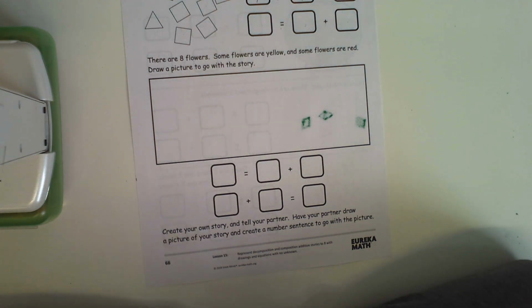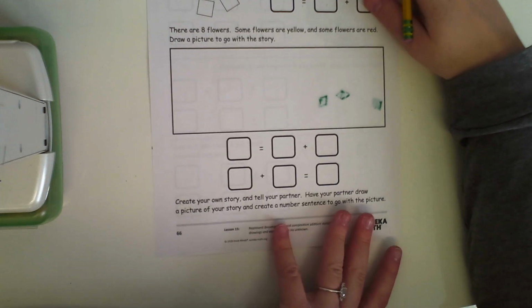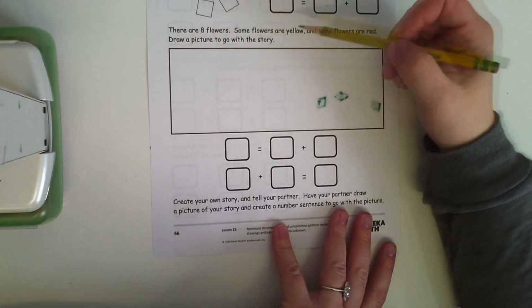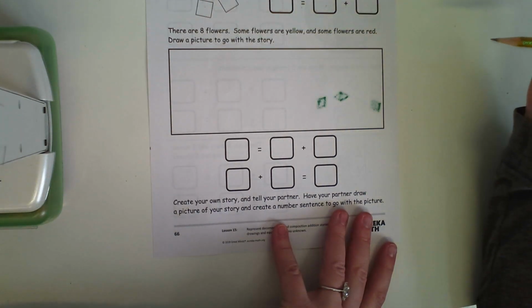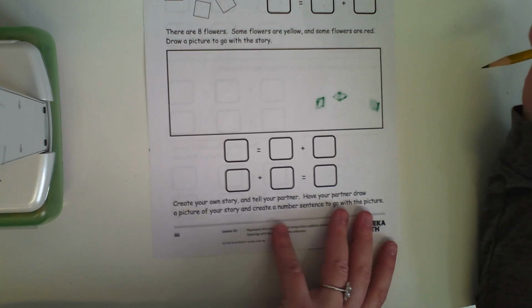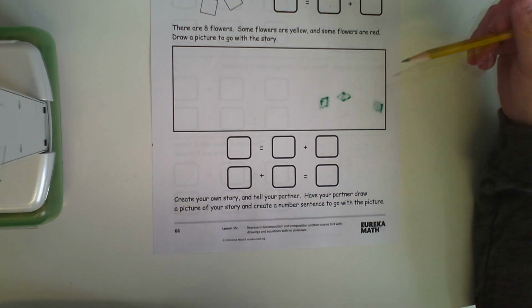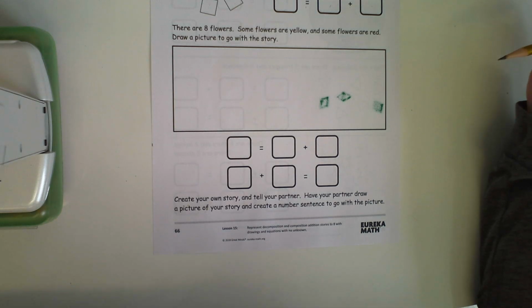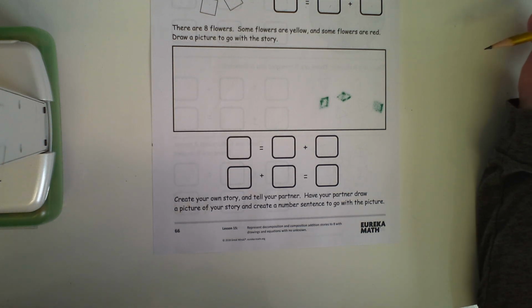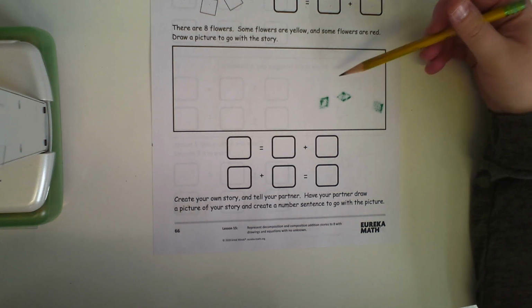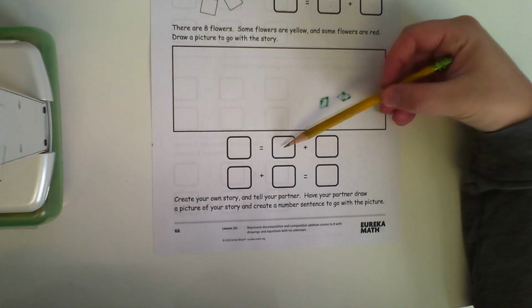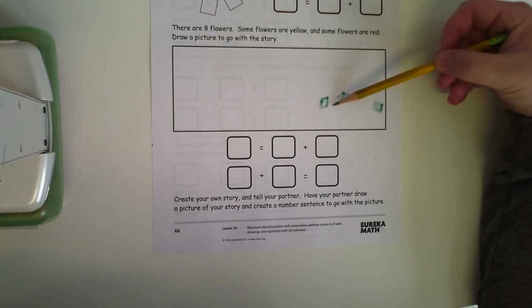So the first thing I want you to do, kindergartners, is I want you to draw 8 flowers, okay? Then I want you to get out a yellow and a red. Listen to Miss Schneider. All of the flowers will be colored, but some are going to be yellow and some are going to be red. Should I have any white flowers left? No, we're going to either color them yellow or red, okay? And then we're going to make a number sentence down here to go with our picture.